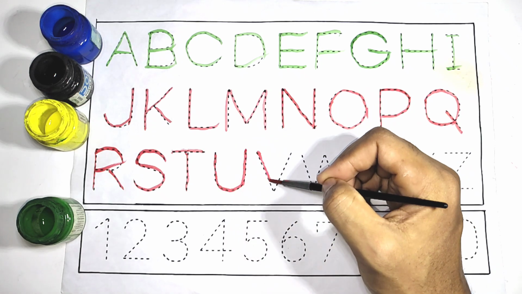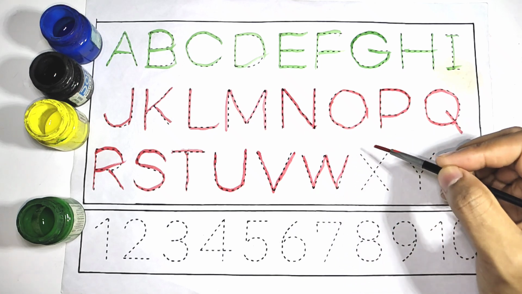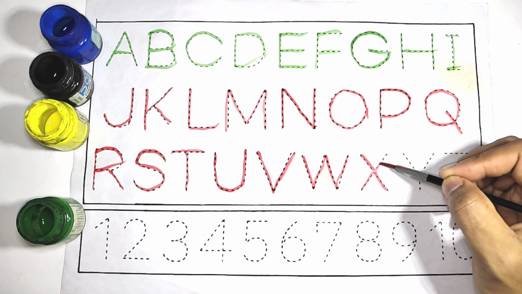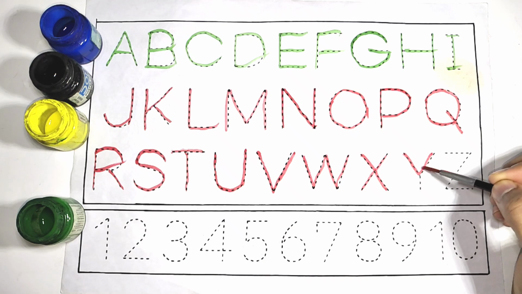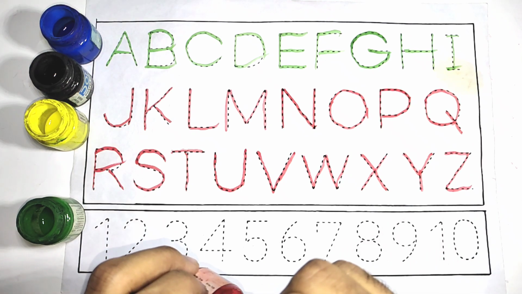The next one is V. And now we draw W. The next one is X. X for Xmas tree. Now we draw Y. And the last one is Z. Z for zoo, Z for zebra.